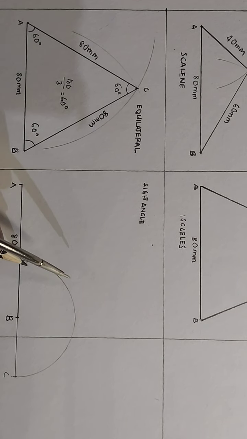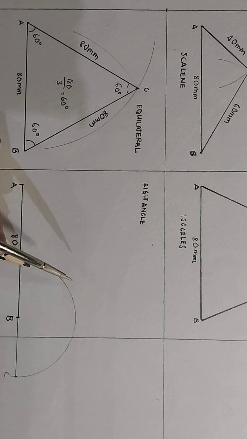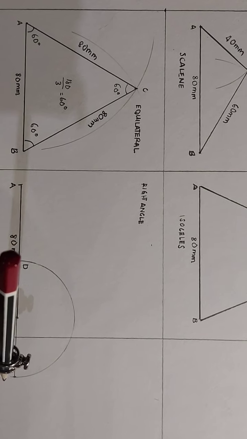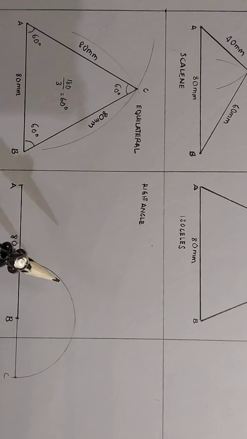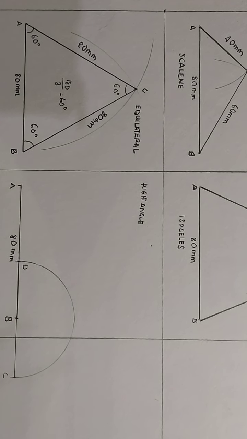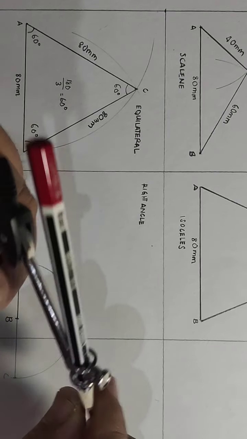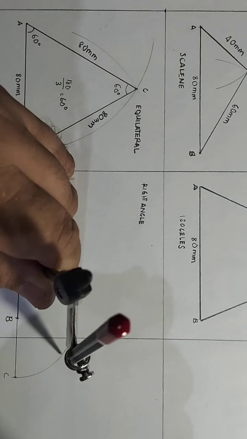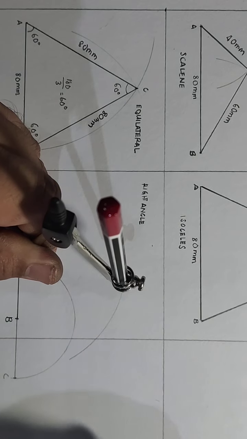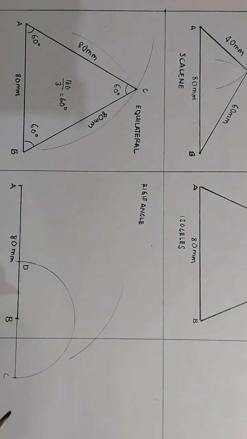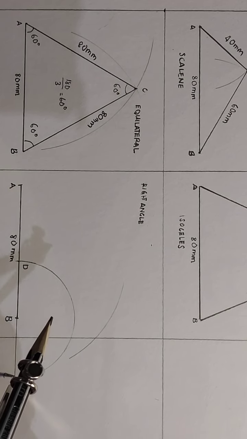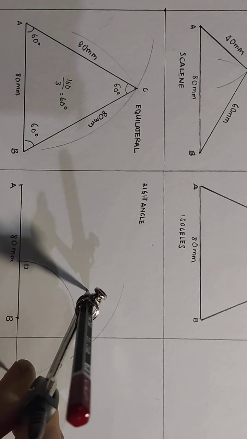We mark it as D. Mark it C and D. Then from C and D, use your protractor, adjust it a little bigger like this, and draw an arc at the top of the half circle, and then put it at C and draw the arc until it meets the other arc.